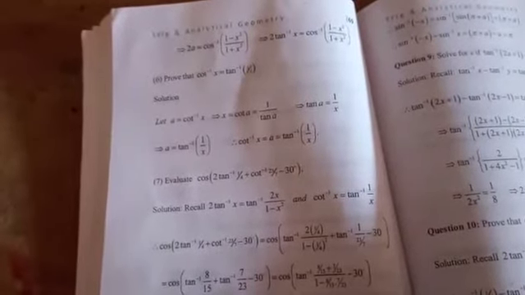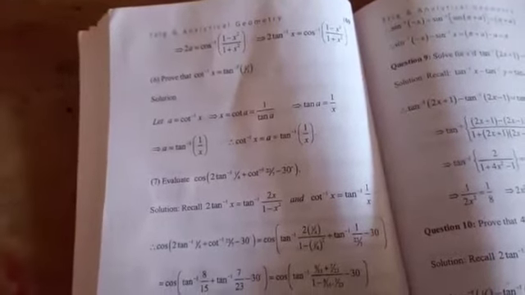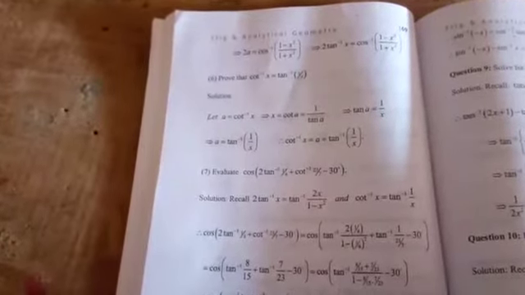Now, of course, the student can go through proof 6, which is similar to the one we did earlier on. The proof for question 6 is to prove that arc cot x equals arc tan 1 over x. Let me go through that again. It has to prove that arc cot x equals arc tan 1 over x.